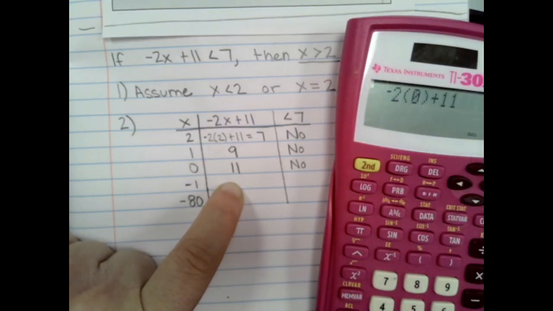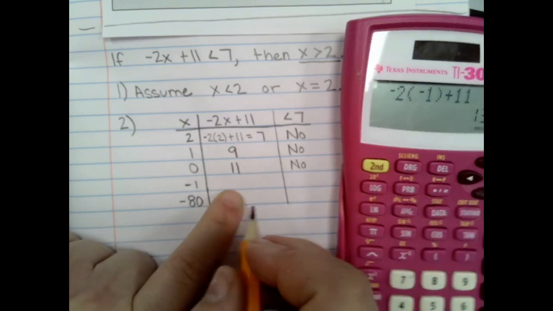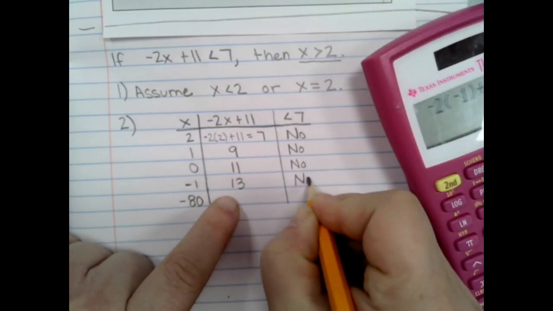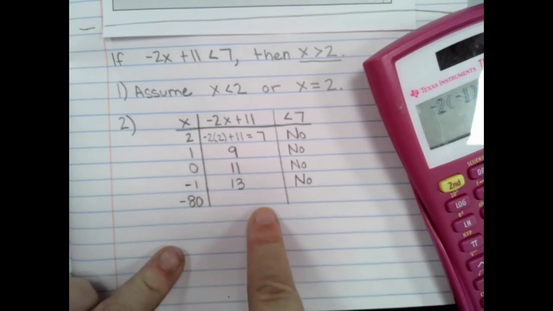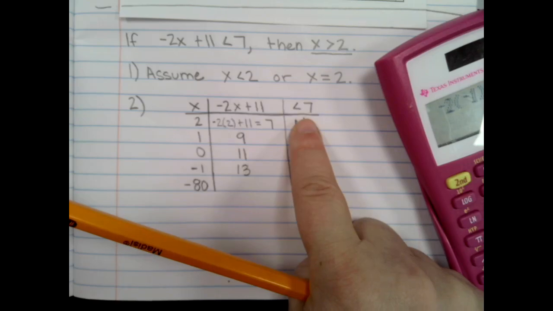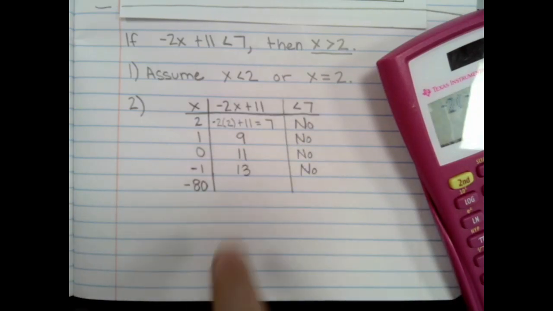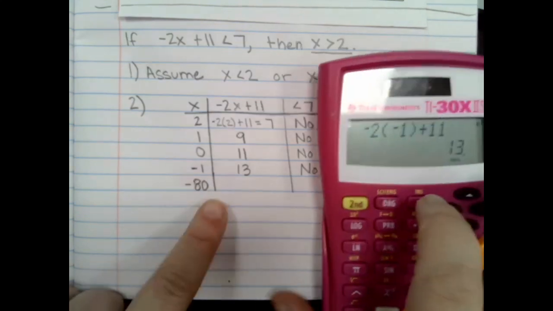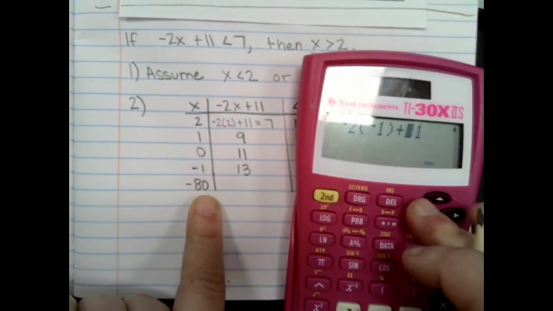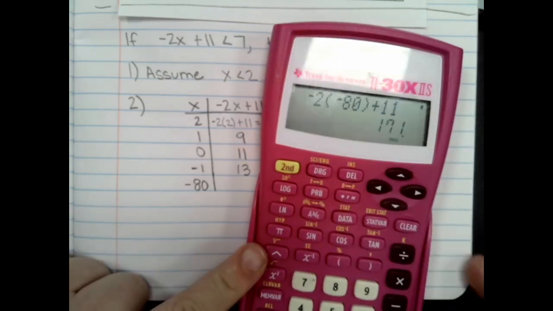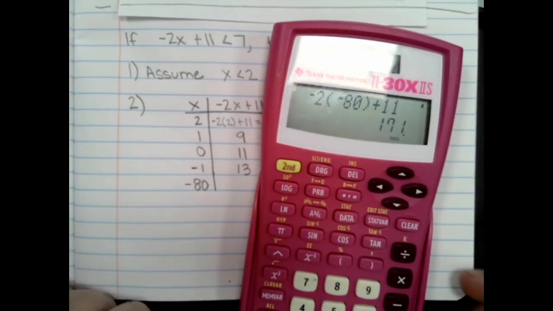Then we're going to put in negative 1. We get 13. What's going to keep happening as I go more and more negative? What's happening to my answers? Yeah, they're getting bigger and bigger and bigger. So at any point, is it going to all of a sudden be less than 7? No, we already had a number bigger than 7, and then they just keep getting more and more and more. So let's just test that with negative 80, something that's way bigger, just to make sure the pattern continues. Yeah, when I put in negative 80, we get 171.